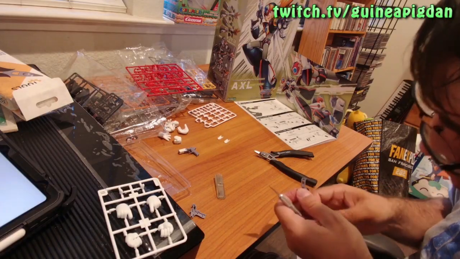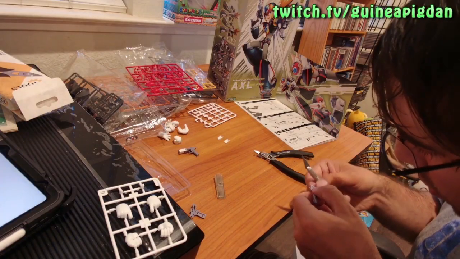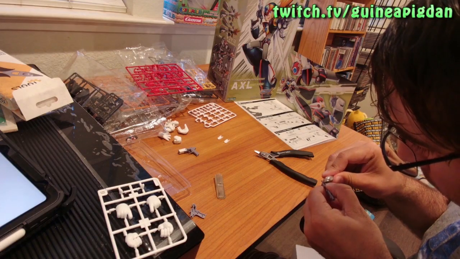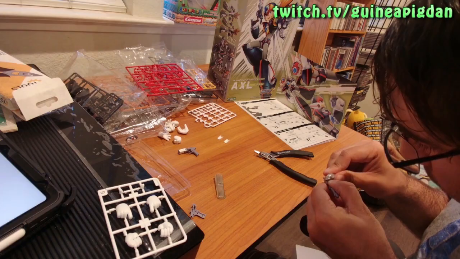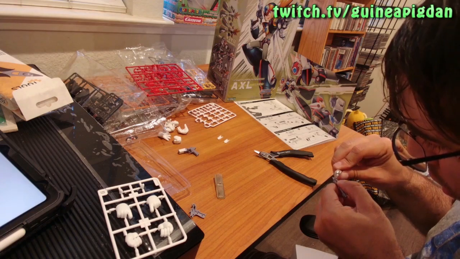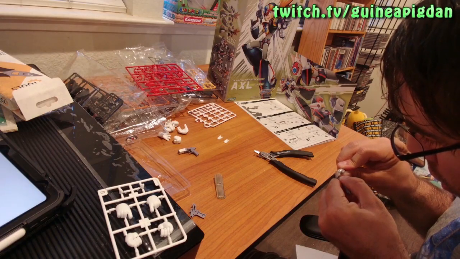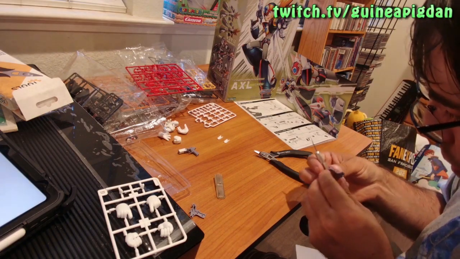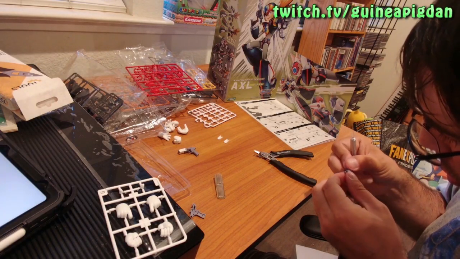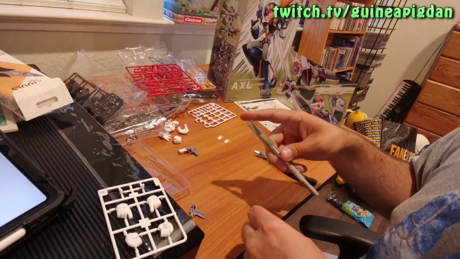Now, this is a filed that down as much as I could, but this is the problem part here. There we go. Okay. I filed this down as much as I could.